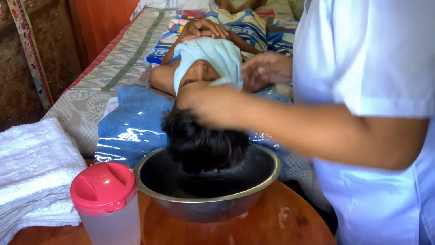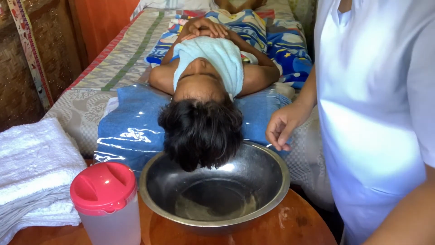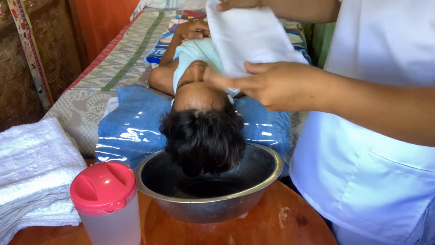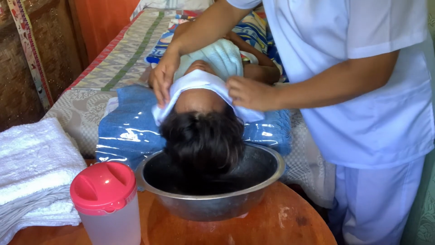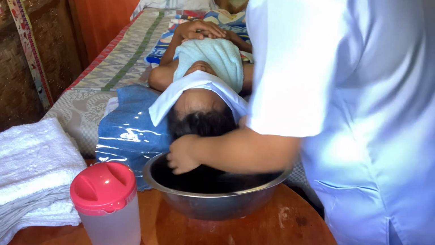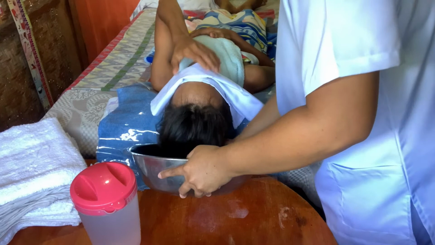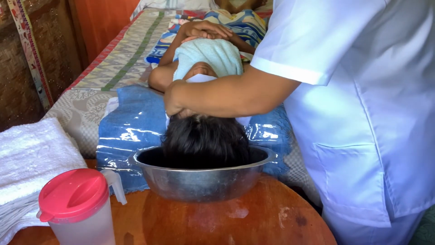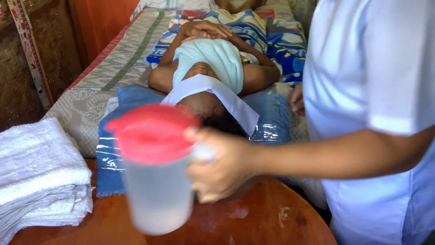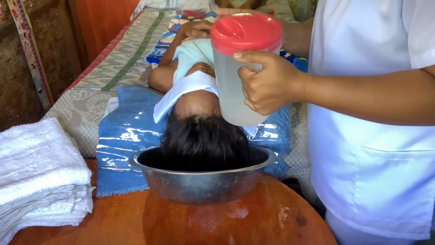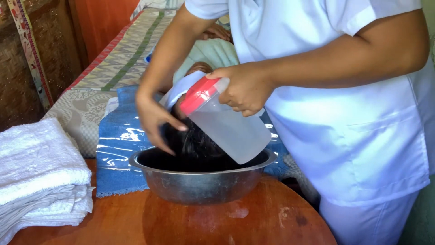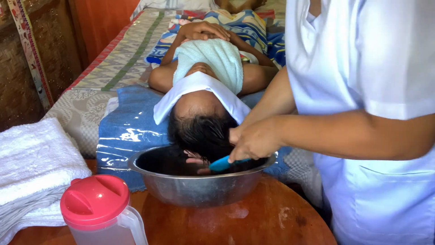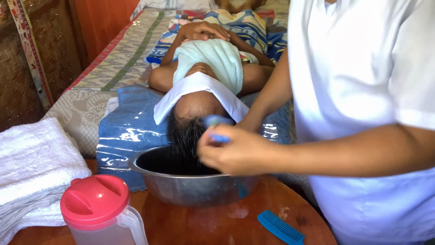Put cotton balls to the ears of our patient. Okay. And a washcloth to cover patient's eyes. Comfortable already, sir? Check for the temperature of the water. Apply shampoo.